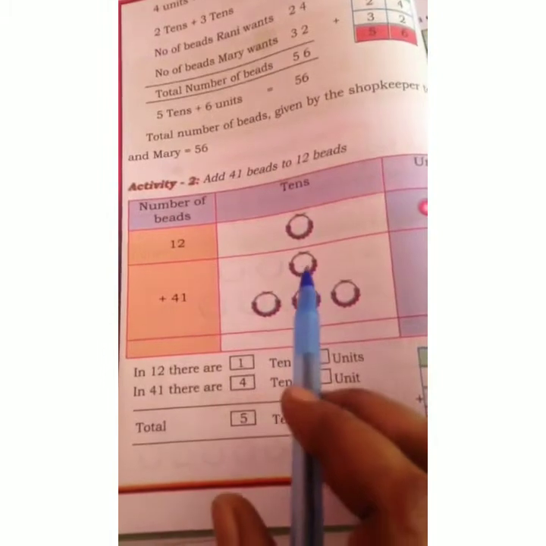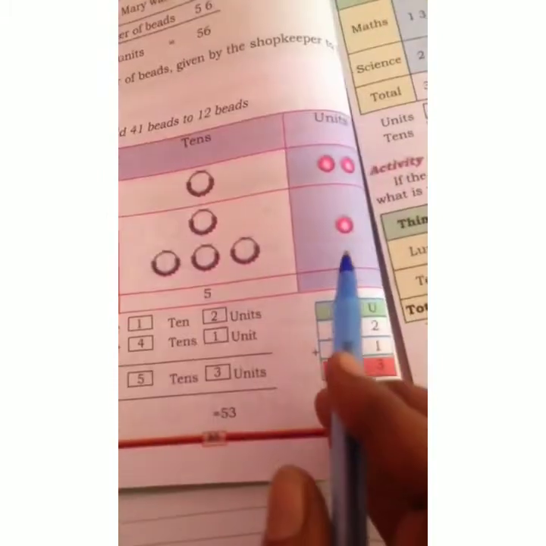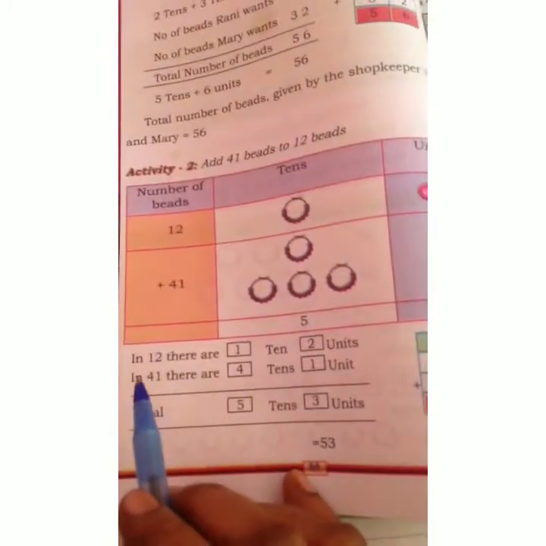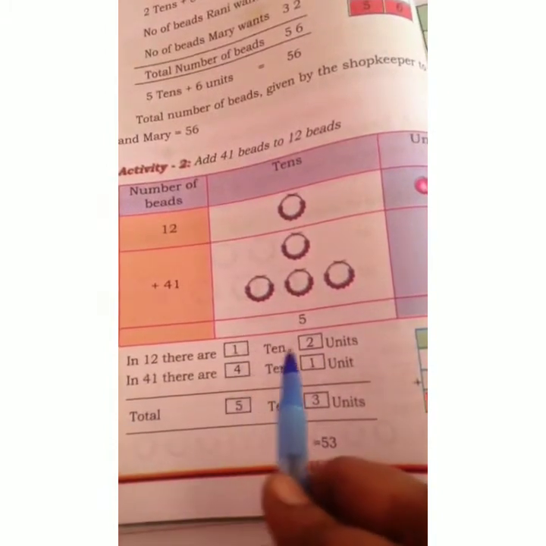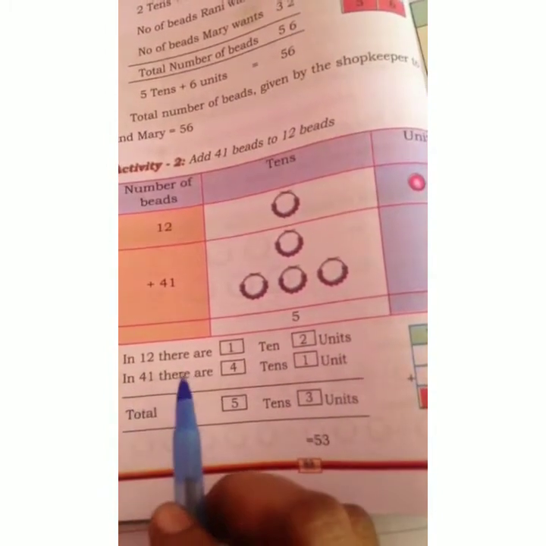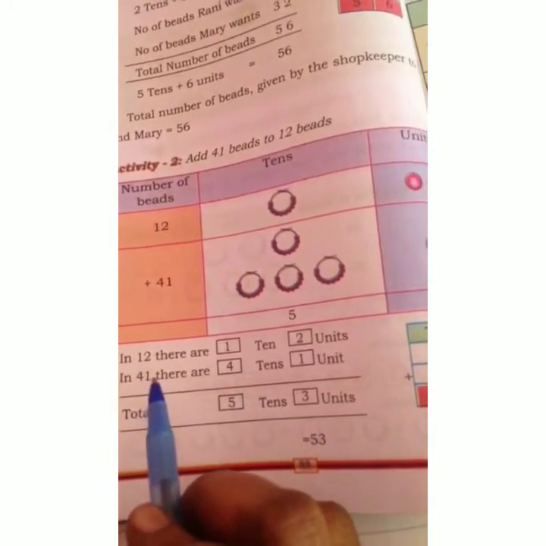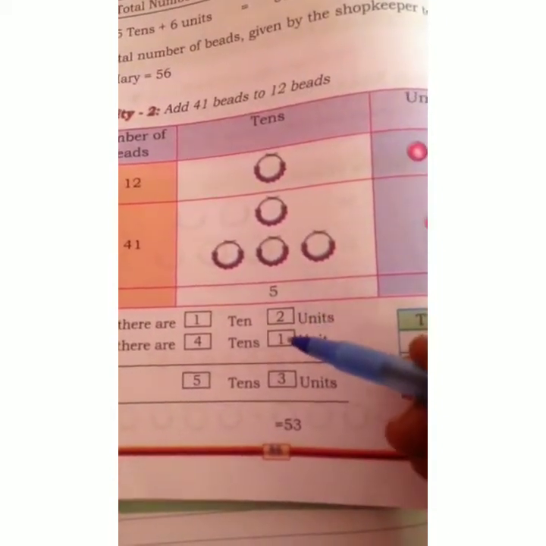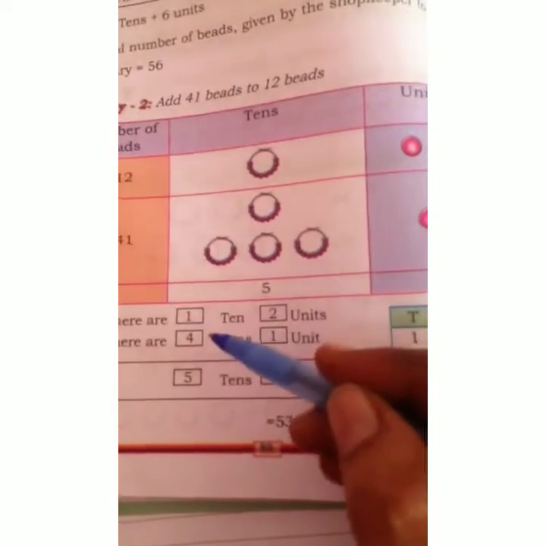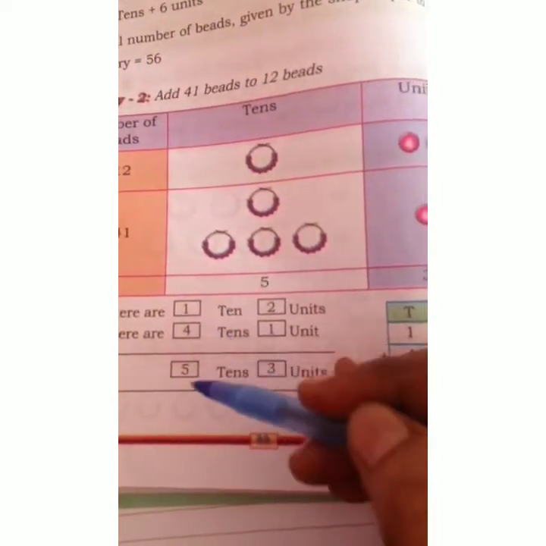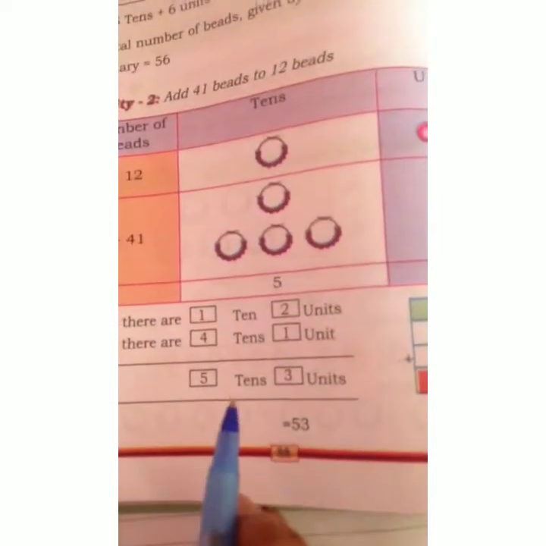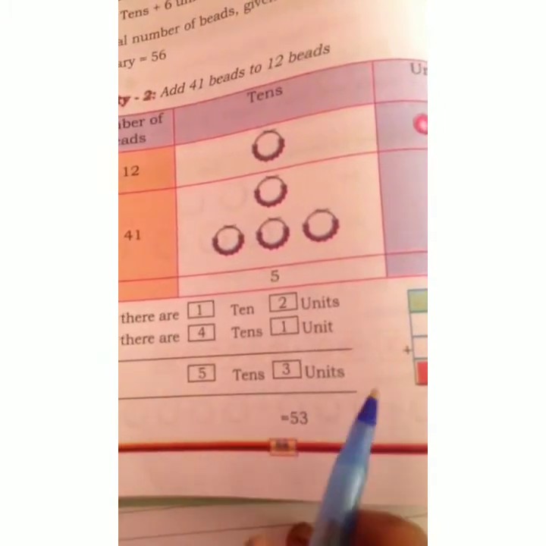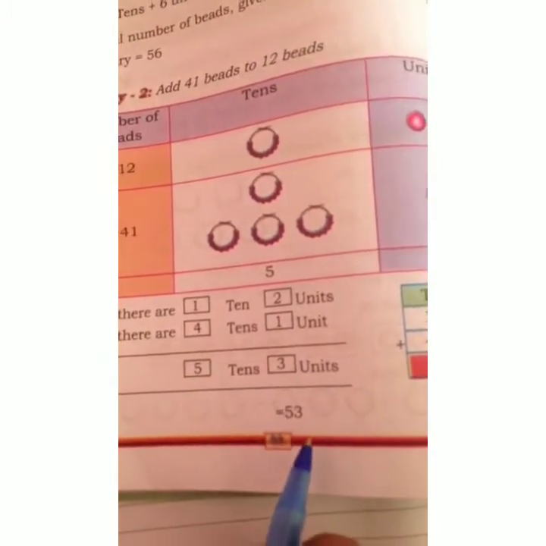So they have written 2 here. 41: 4 tens, 1 unit. First they added units. 2 plus 1, 3. 3 units. Next tens. 1 plus 4, 5. 5 tens. That is 5 tens, 3 units. That means 53.